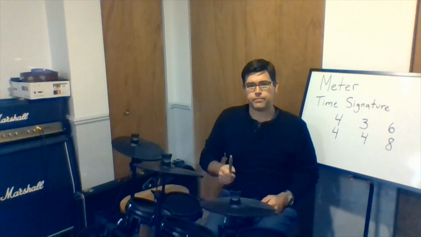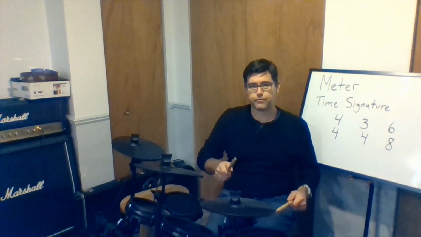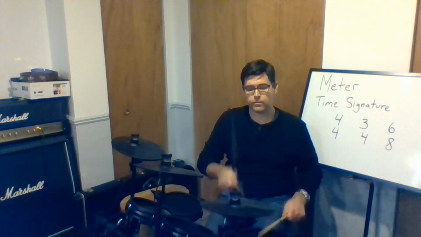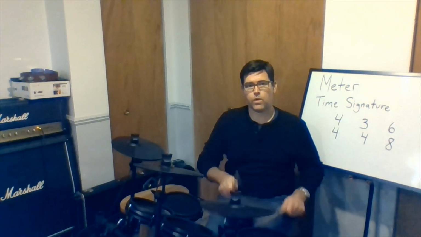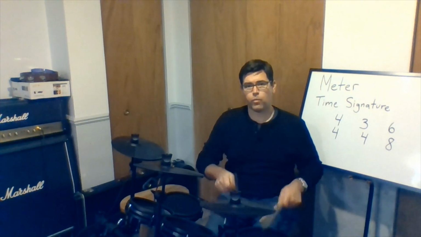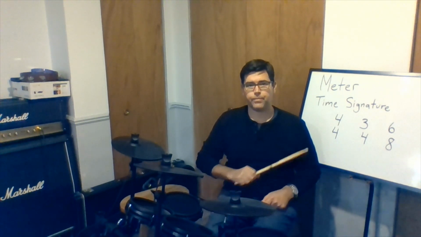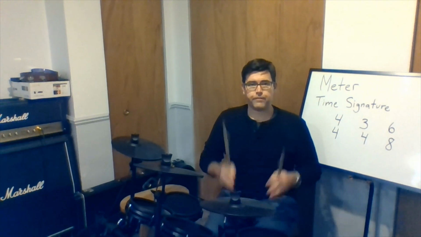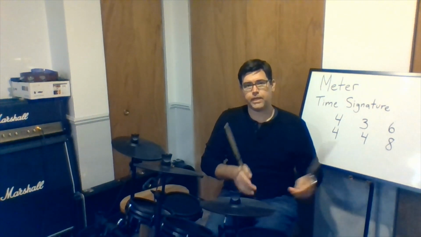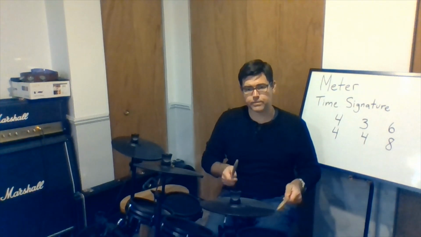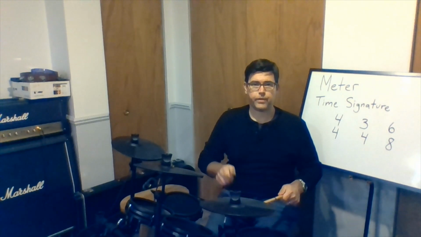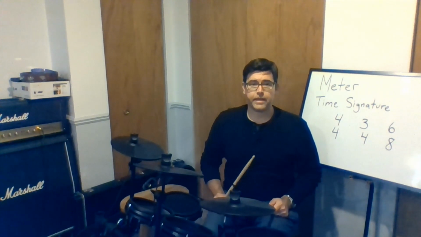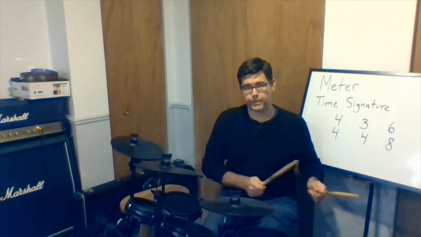If this is my beat, 4/4 is going to divide them into groups of 4, such as this. 1, 2, 3, 4. 1, 2, 3, 4. Alright, so that grouping of 4 kept coming up over and over again, and the 1 was accented, it was a little bit louder. 1, 2, 3, 4.